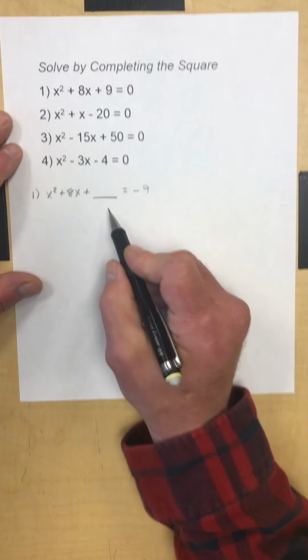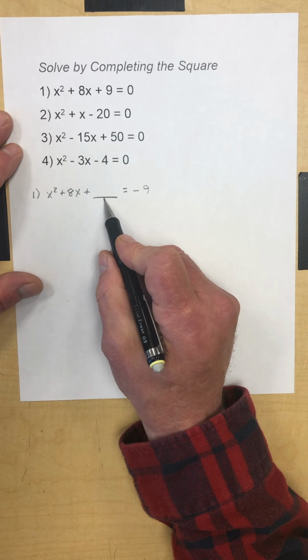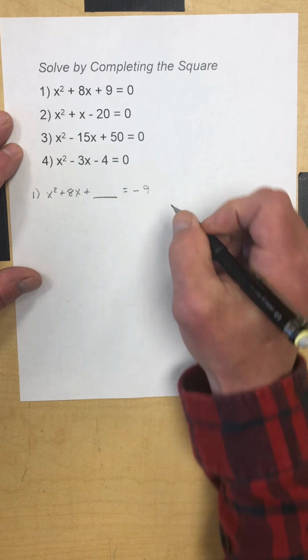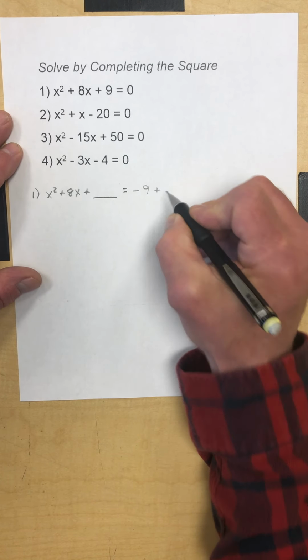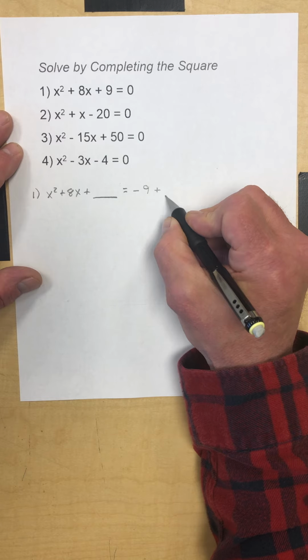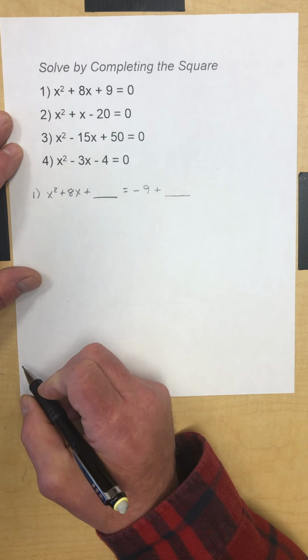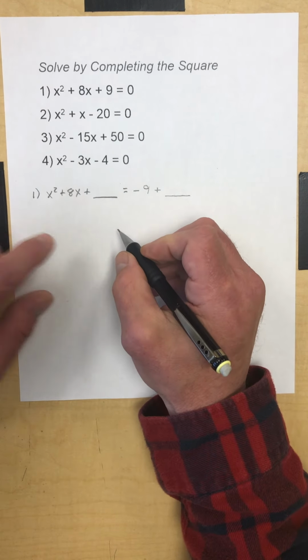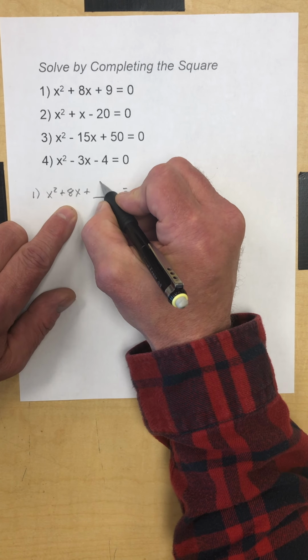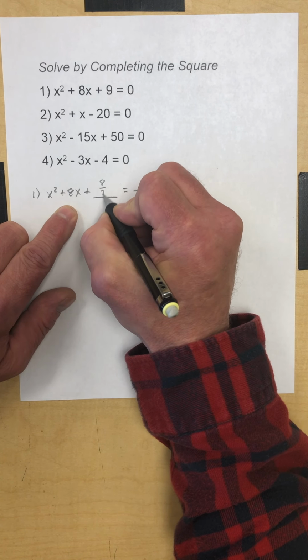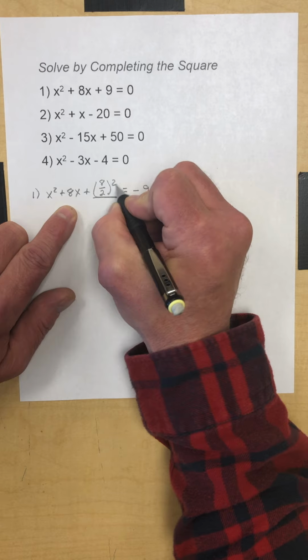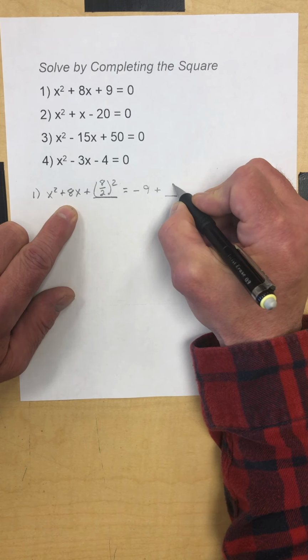Okay, so I'm going to have to add a number to the left-hand side to create a perfect square trinomial, which means if I add something to the left-hand side, I have to add the same thing to the right-hand side, whatever that number is. So I take the linear coefficient, take half of that, and then square it. I have to do the same thing over here.